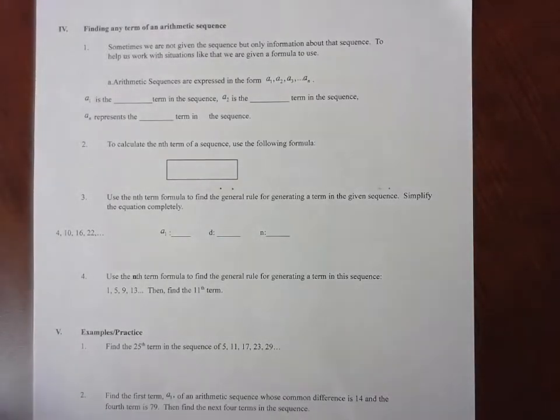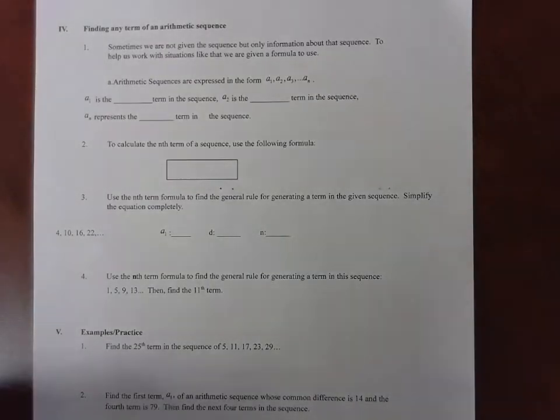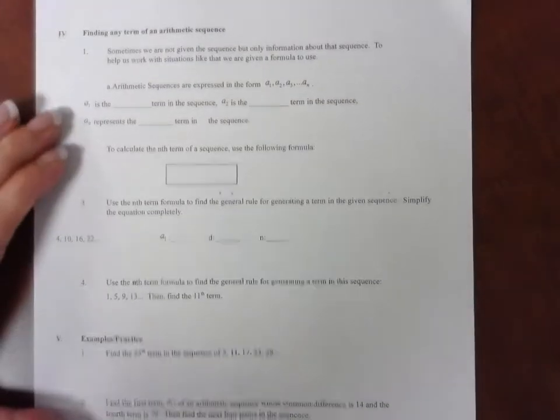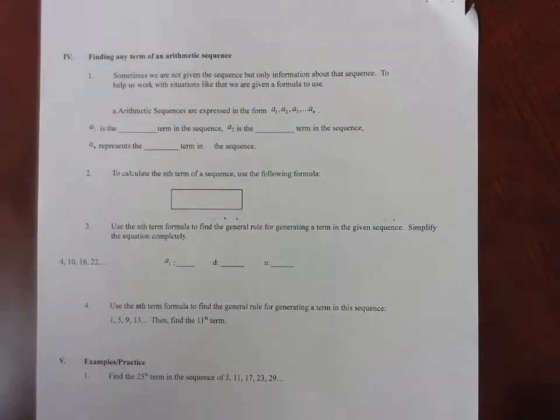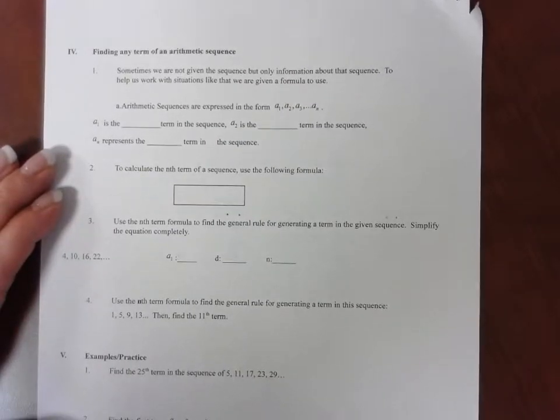All good? Okay, but that's easy enough. Or if we don't know what the sequence is, but we only have information about it, they've actually helped us with a formula to use, okay?